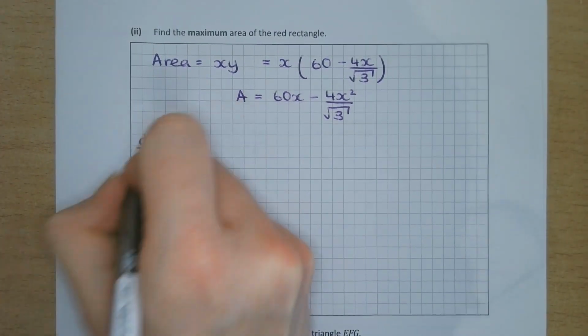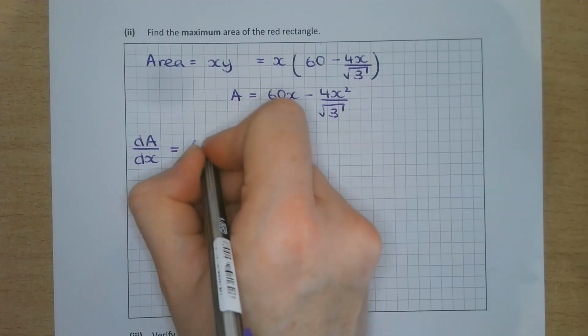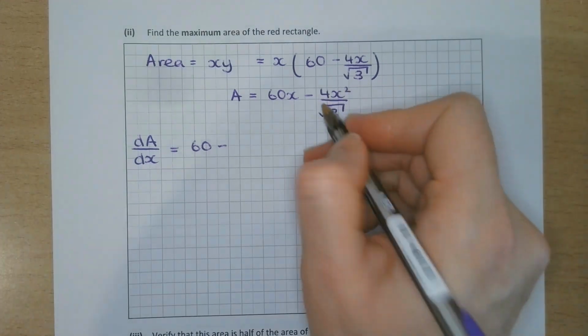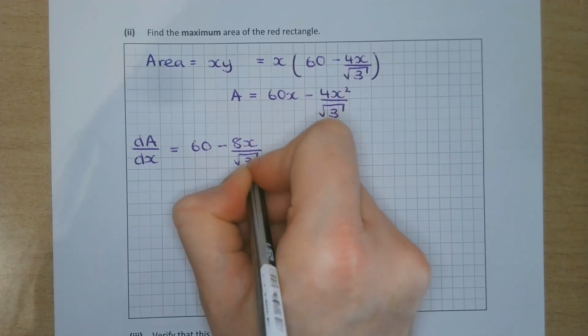Now I have that starting expression that I can differentiate. So I'm looking at dA/dx. And when I differentiate that, I'm getting 60 minus, bring down the 2 and multiply, gives me 8x on the top over root 3.